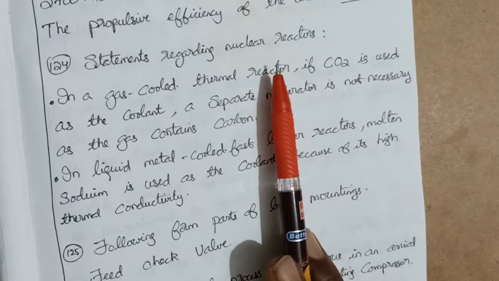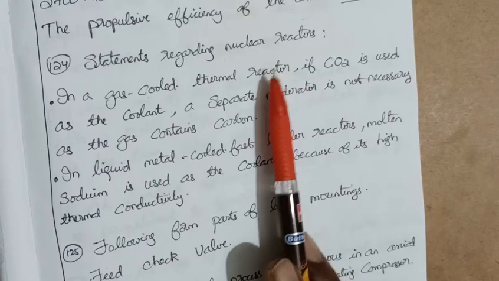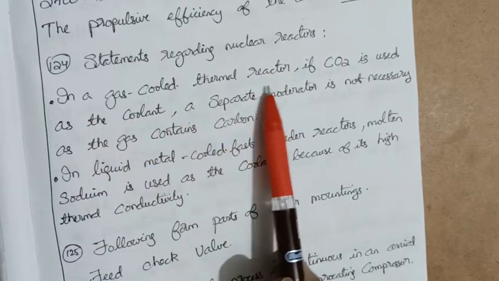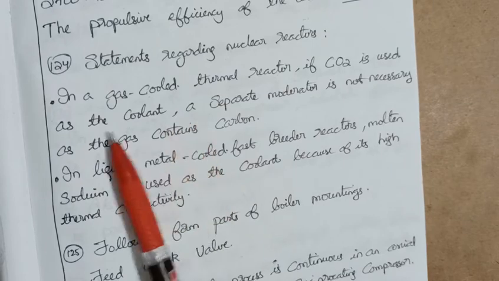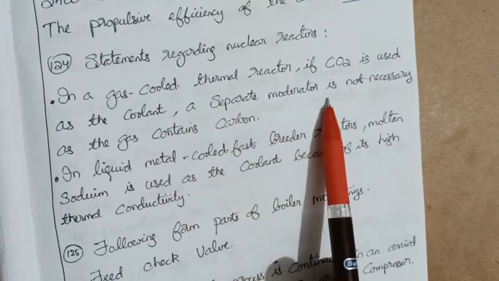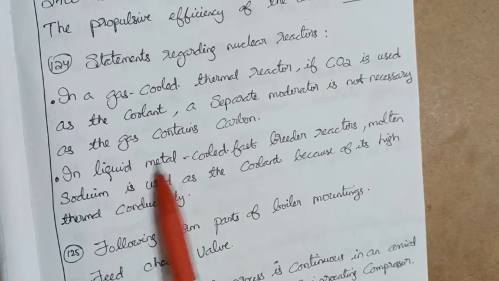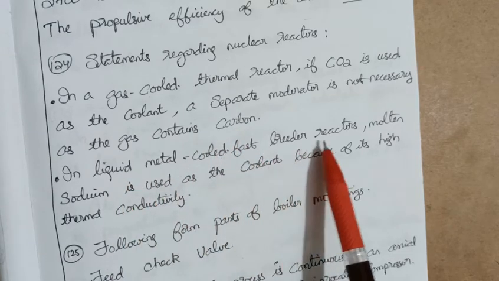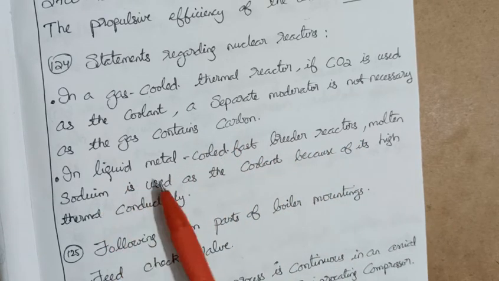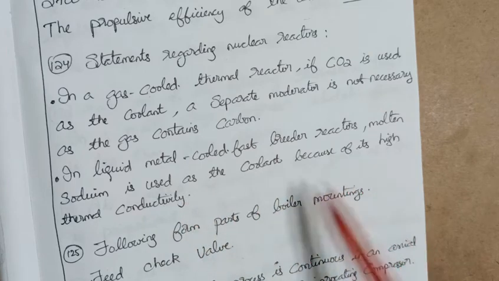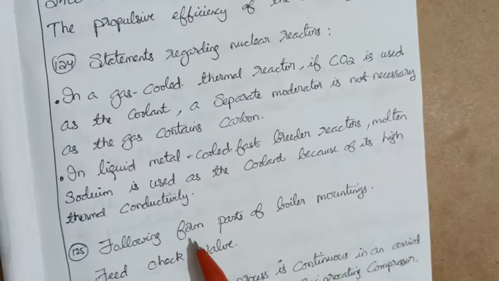In that you have to identify which is correct and which is not correct. So in a gas cooled thermal reactor, if CO2 is used as the coolant, a separate moderator is not necessary as the gas contains carbon. In liquid metal cooled fast breeder reactors, molten sodium is used as the coolant because of its high thermal conductivity.